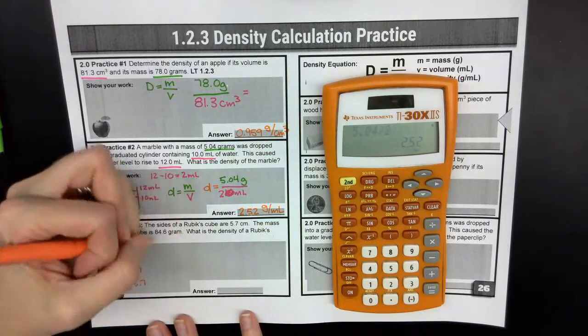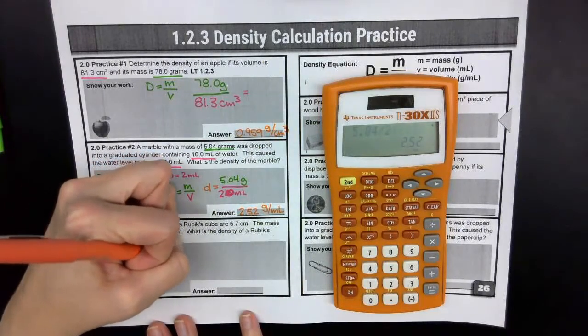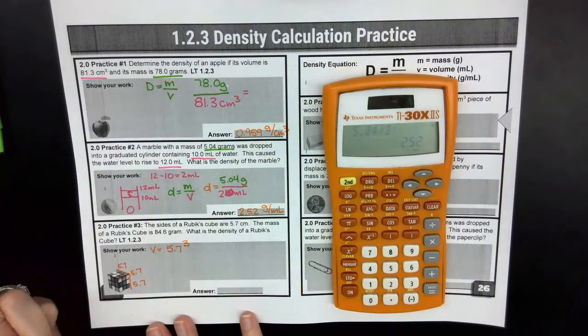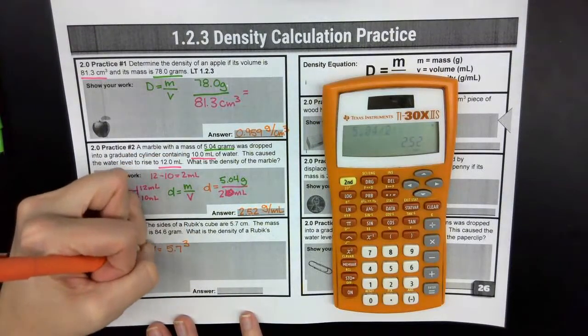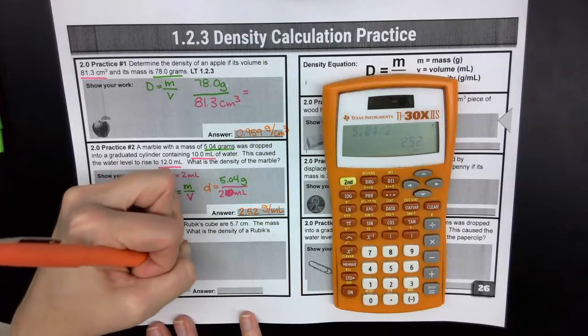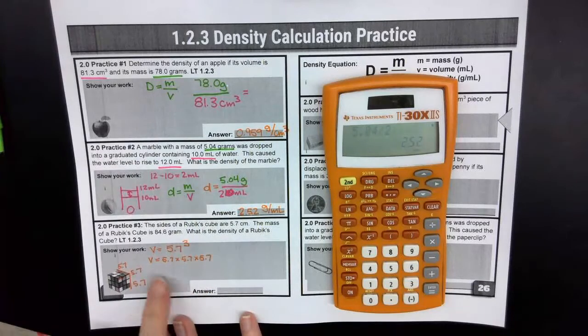To get the volume, I'm going to take my 5.7 and raise it to the 3rd power. I'm going to cube it. Or I could have just gone volume is equal to 5.7 times 5.7 times 5.7. These are going to give you the same answer.